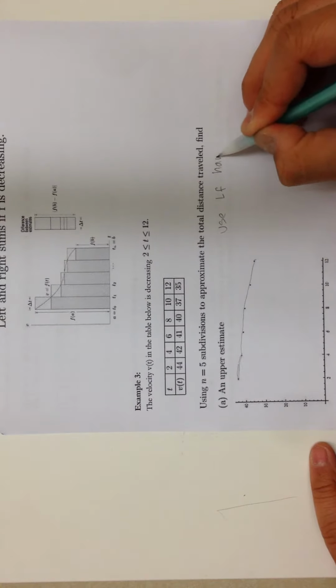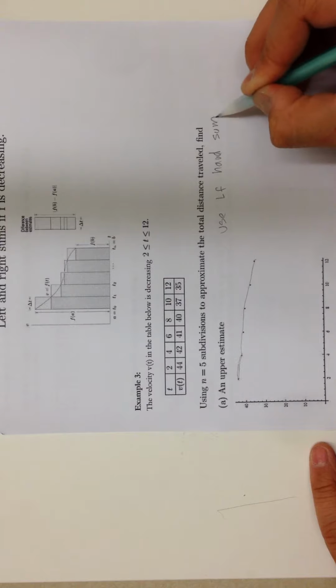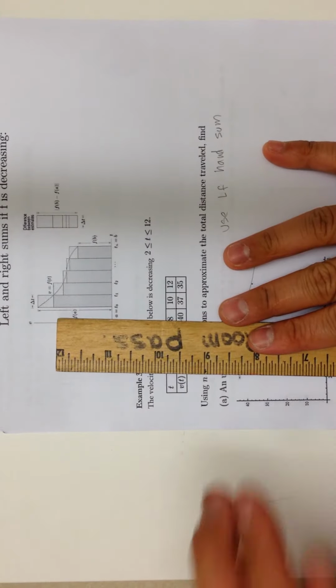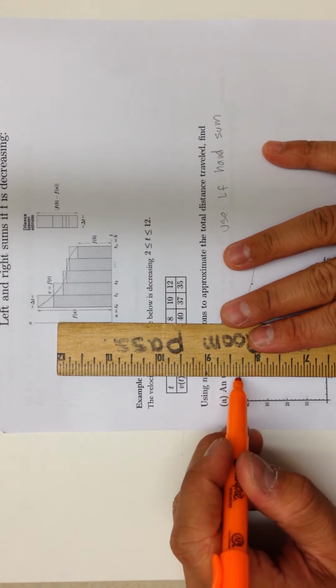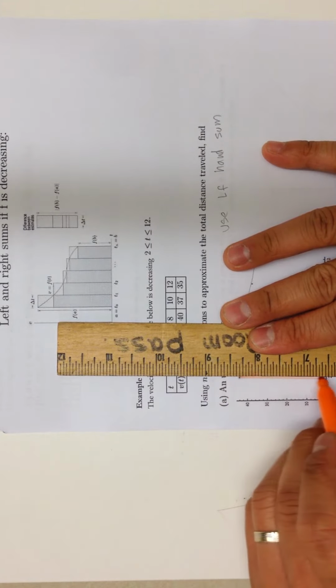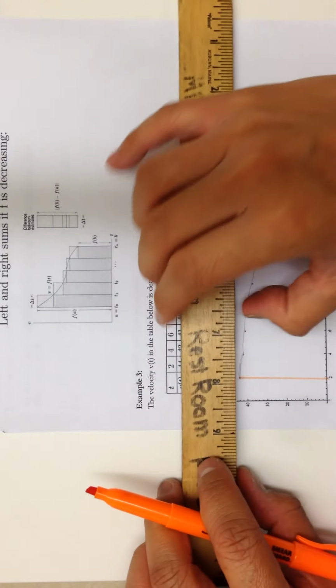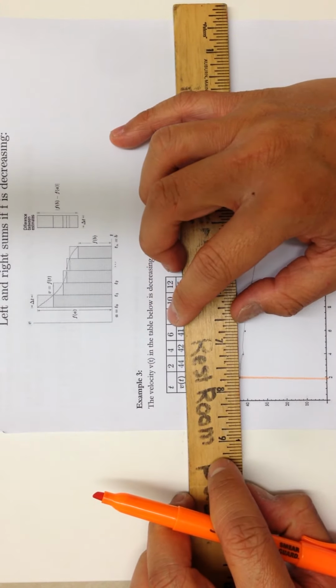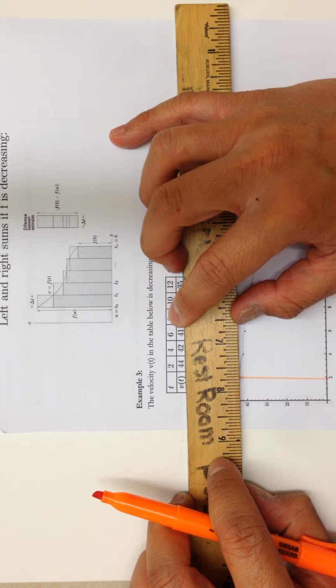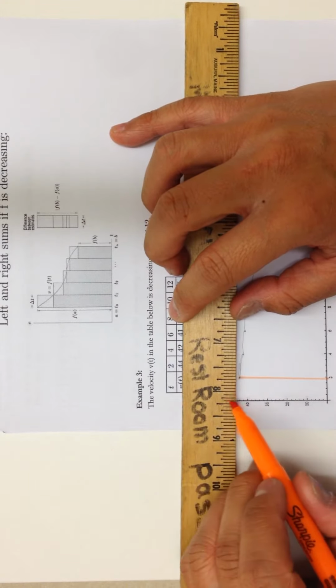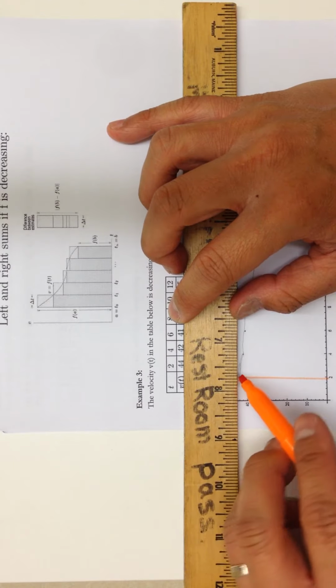To use the left-hand sum, I'm going to start at the left and draw my rectangle starting at the left. The height of my first rectangle will be 44. So I'm going to draw the 44 over here.